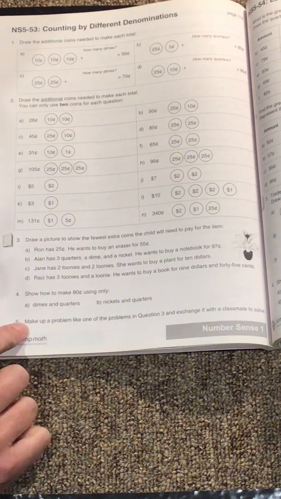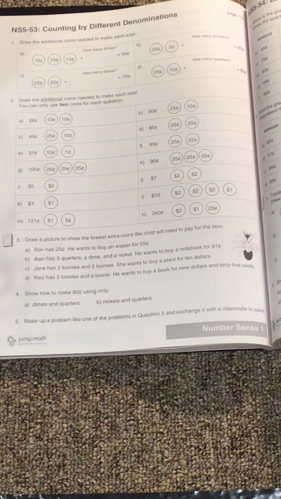Okay, don't worry about this one because you don't have a classmate right now that you can trade with. Okay, good luck. Let me know if you have any questions.